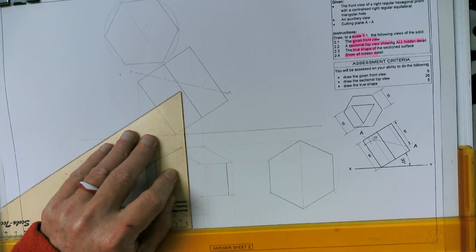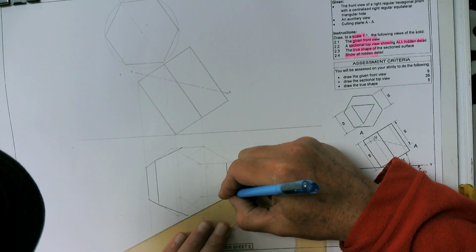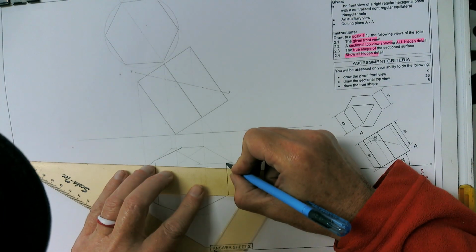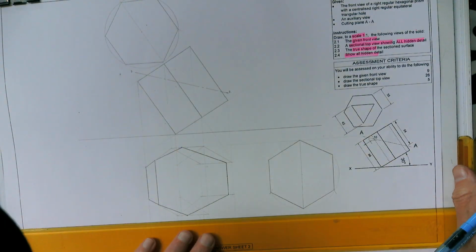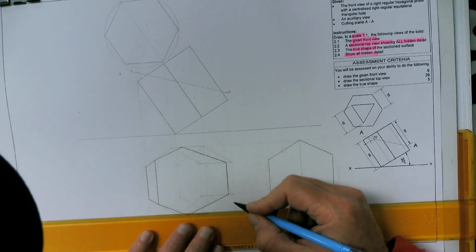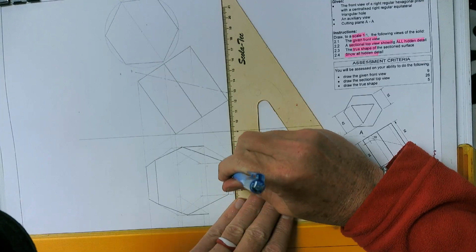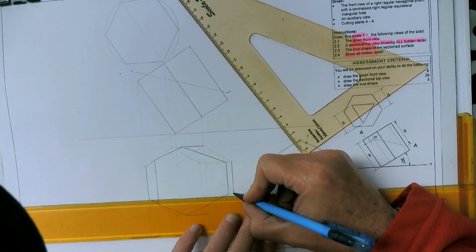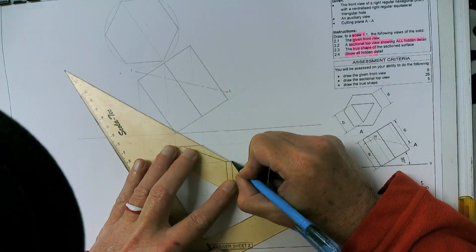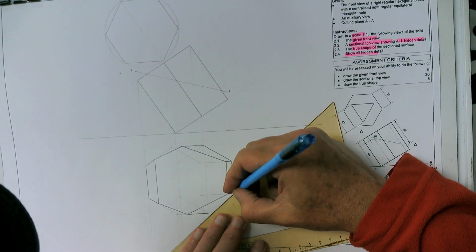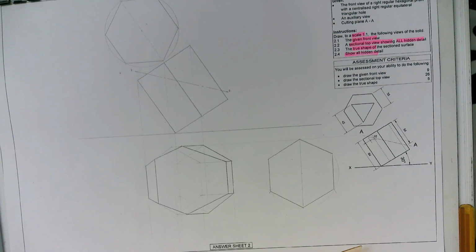So that part will be nice and dark. And that's going to join to there. That's going to join to there. Join, join. Okay, so that joins all through to that part there.